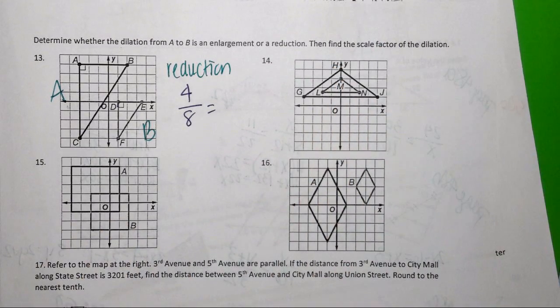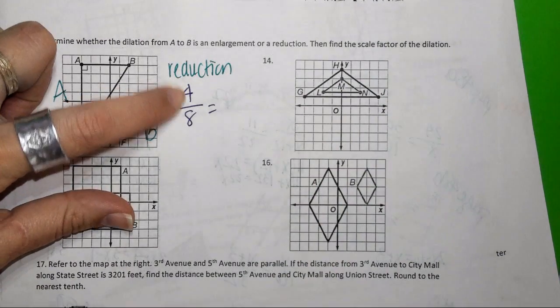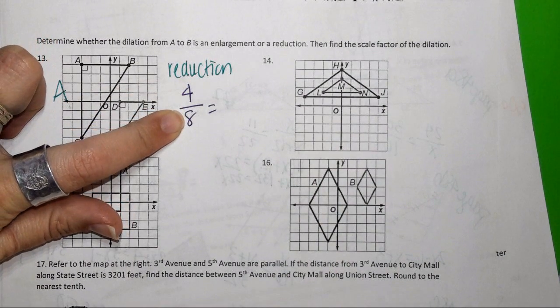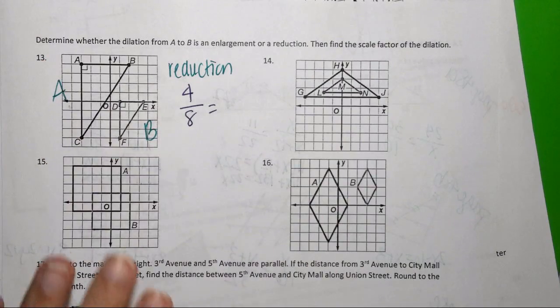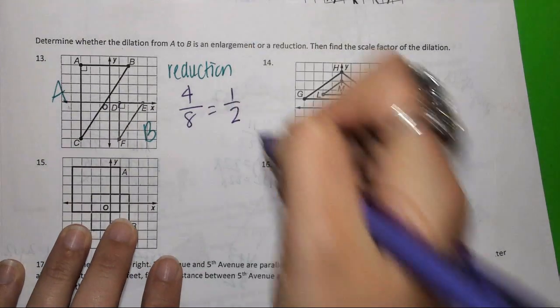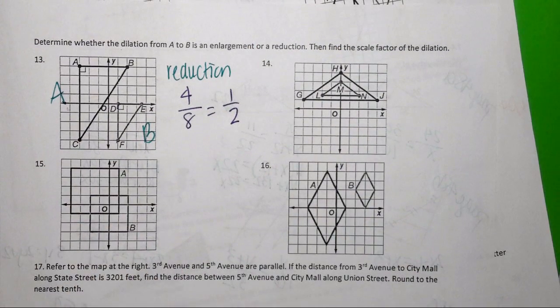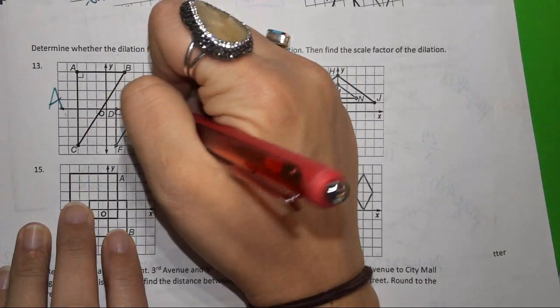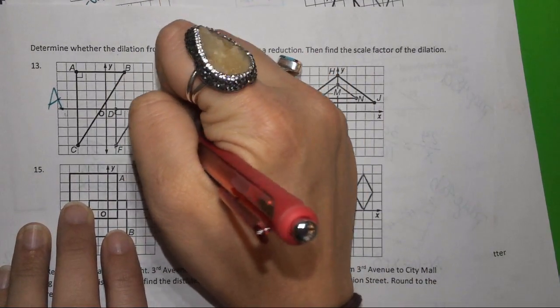1/2. Wait, 4 eighths does not reduce to 2. If you have 4 cheeseburgers and 8 people, everybody is not eating. 1/2. I have a question. Where did you get the 8 from? I counted from A to C. Okay. For this one, we did DF divided by AC.